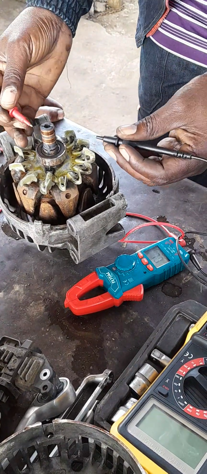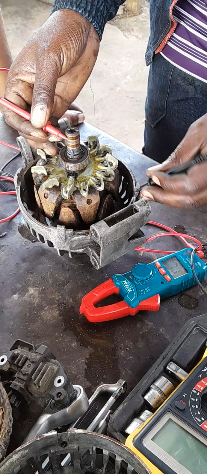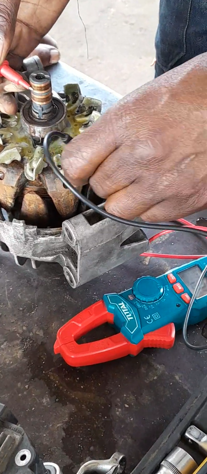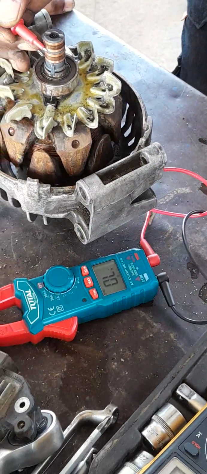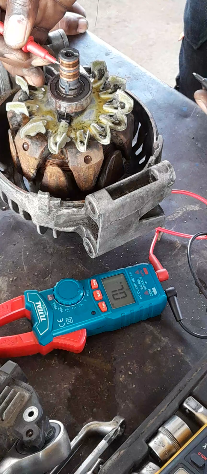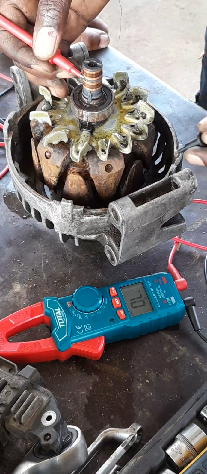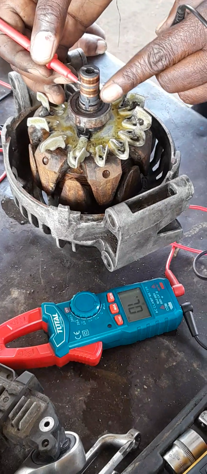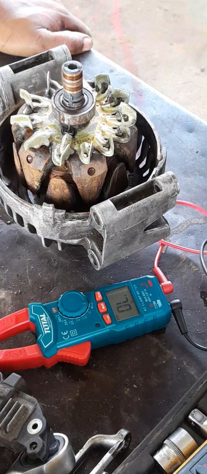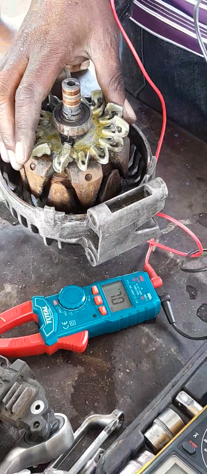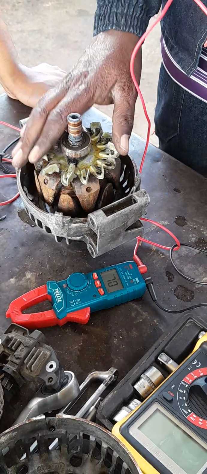Then we also test grounding or insulation. Between any one of the slip rings and the housing, we don't expect our meter to indicate continuity, because the winding is normally insulated from the housing. No current is expected to go down to earth without passing through the winding. That will weaken the magnetic field of the rotor and reduce alternator output. So those are the two tests that we carry out on the rotor.